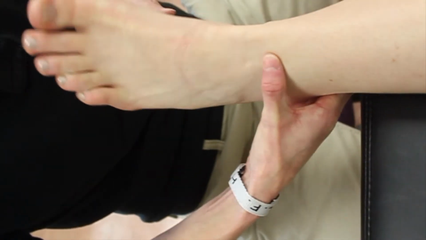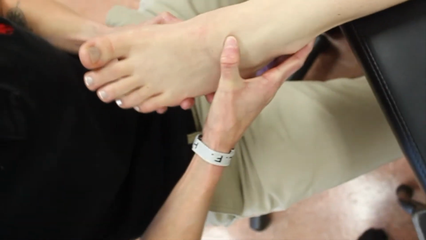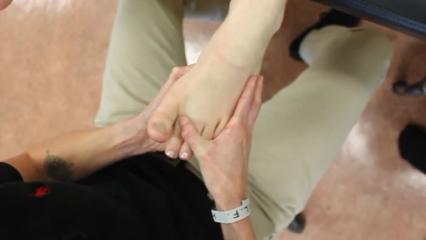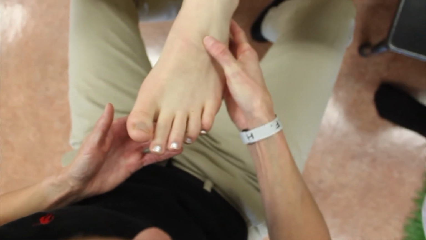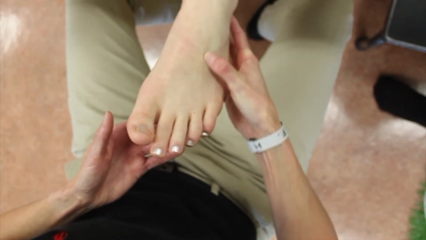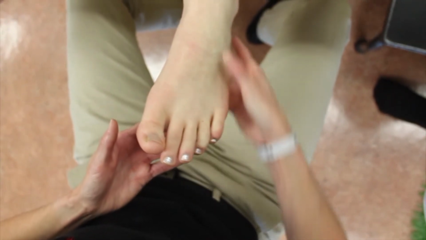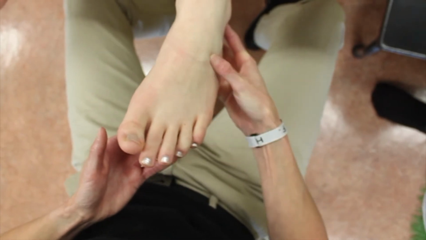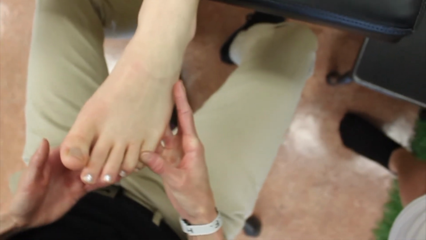Ask the patient to relax, palpate that tendon, and you're going to palpate all the way down to the most distal portion of each of the digits here. All the way down, coming back. Again, palpating all the way to the end. Make sure coming back to that common tendon before it splits off to each one of the digits.